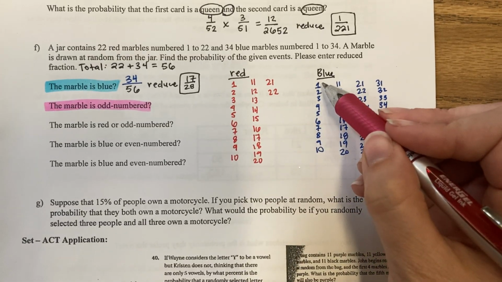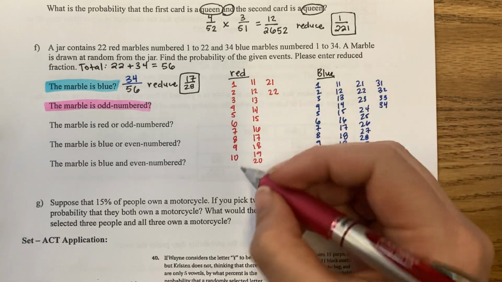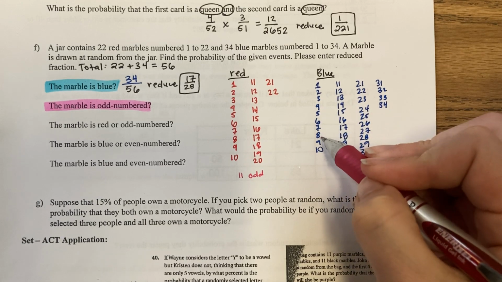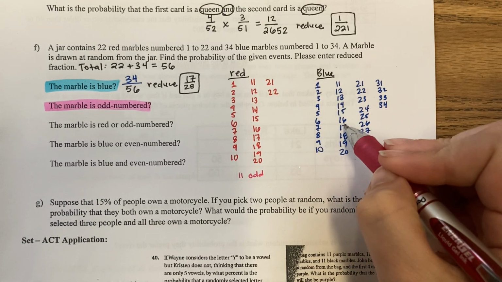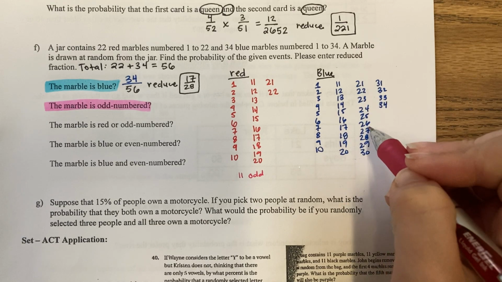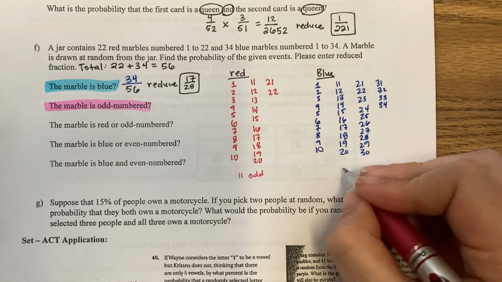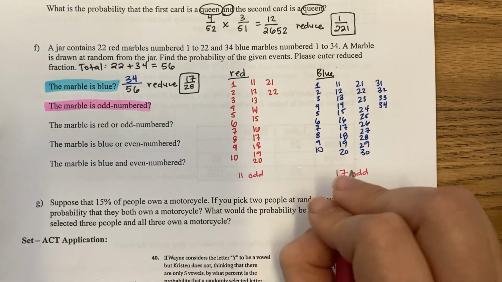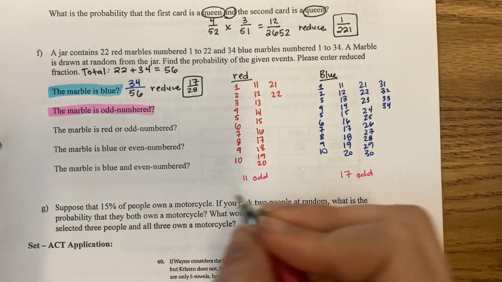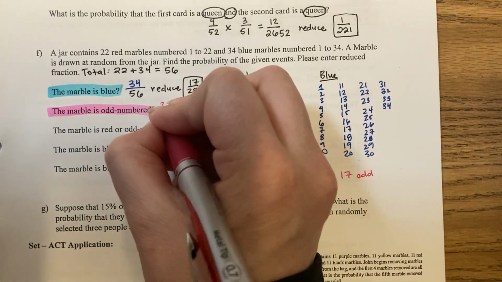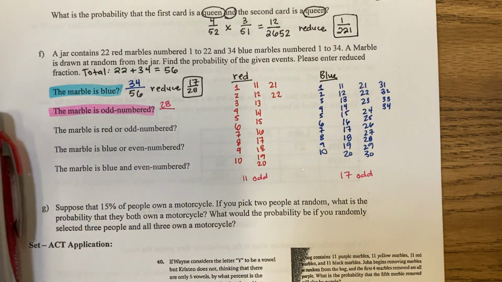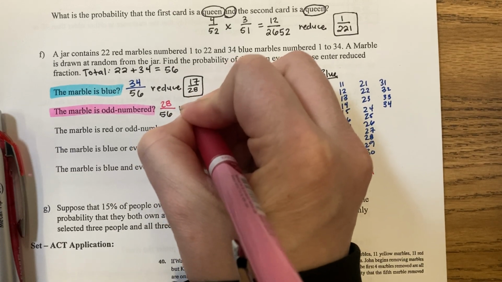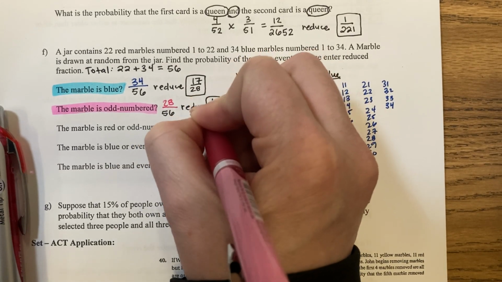Then I count these. 1, 2, 3, 4, 5, 6, 7, 8, 9, 10, 11, 12, 13, 14, 15, 16, 17. If you notice, half of them are odd. That means I would have 28 over the 56 total, which would reduce to half.